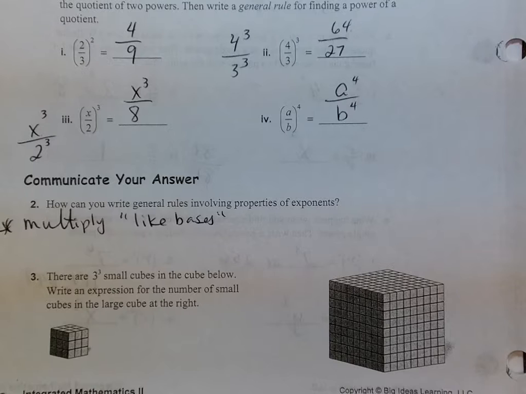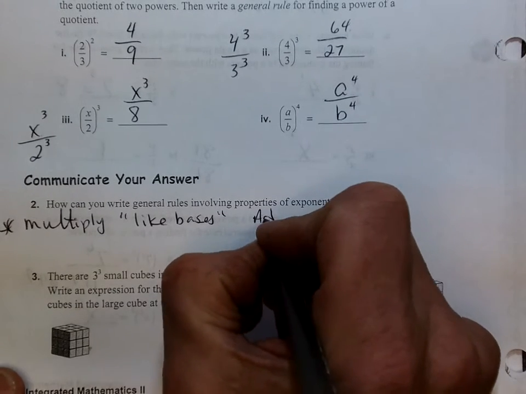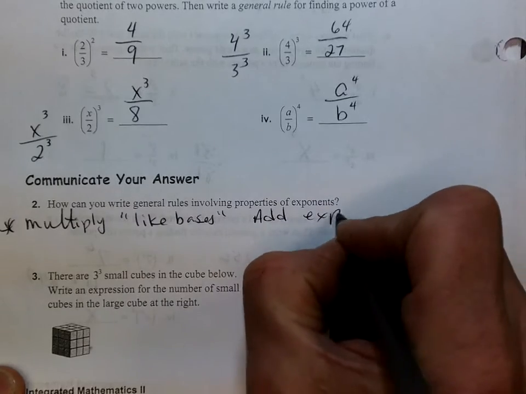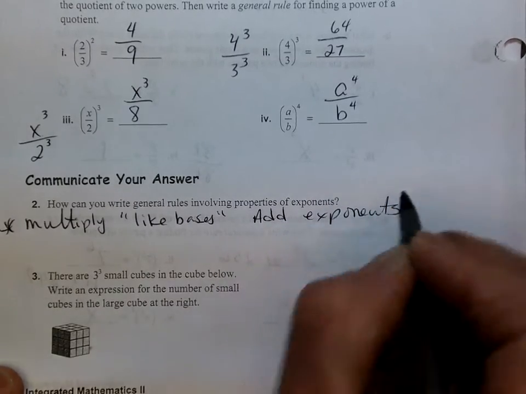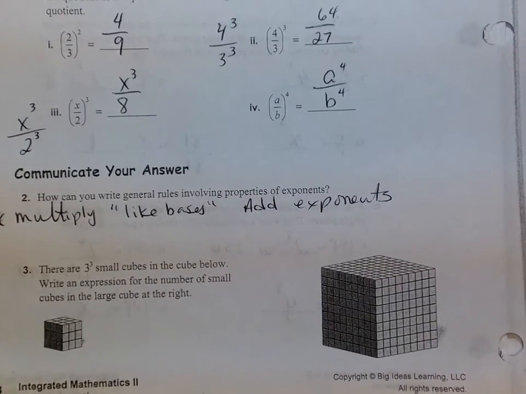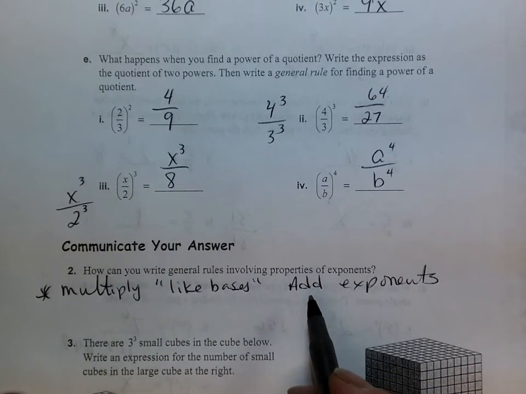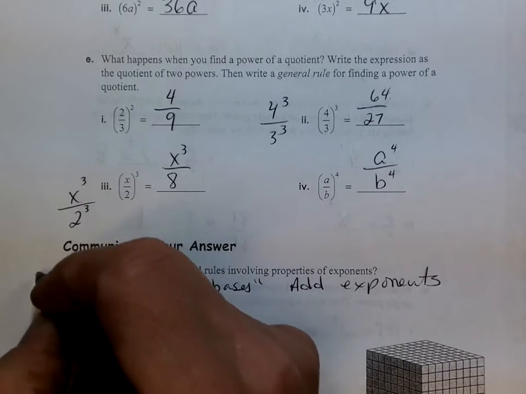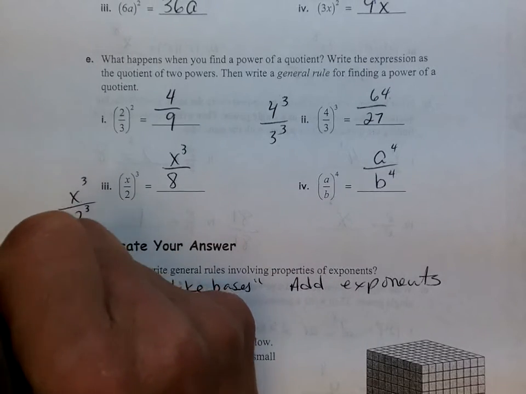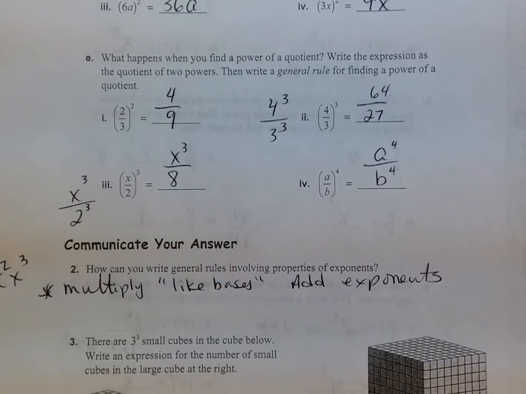But they've got to be the same, like bases. So multiply like bases, we add exponents. It would be like this one here, if I have x squared times x cubed, right? Like bases, they're both x.